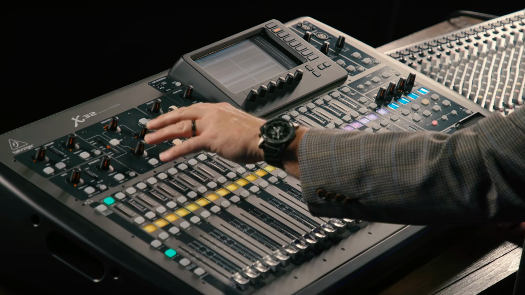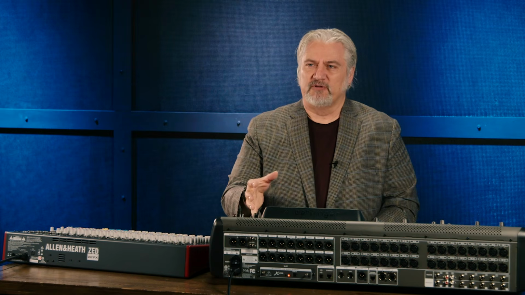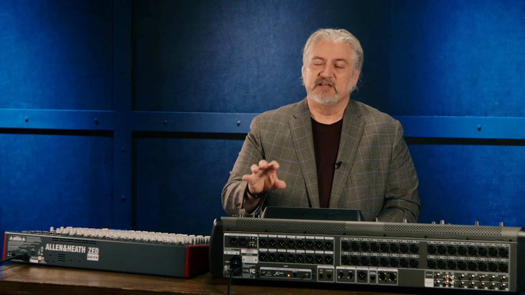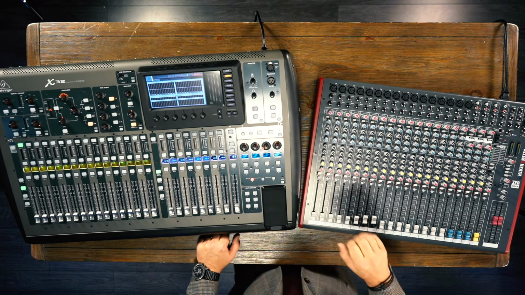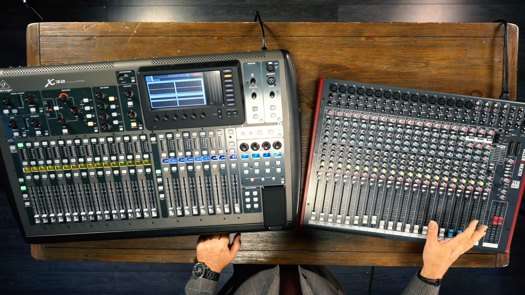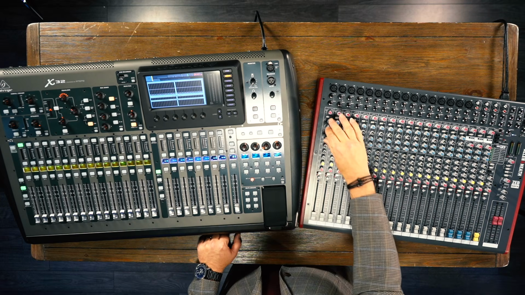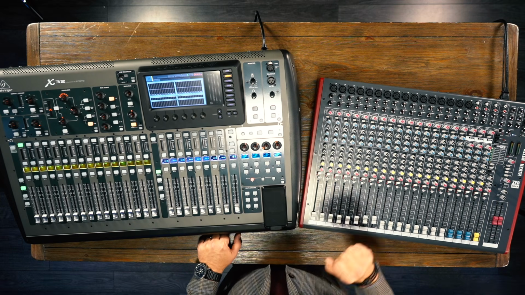We have EQ, we have aux sends, we have multiple effects processors built in, and we can assign different effects to each of those processors. With an analog console, we may have no processing built in at all. Typically, we do have EQ and we have aux sends, but there may not be any onboard effects.